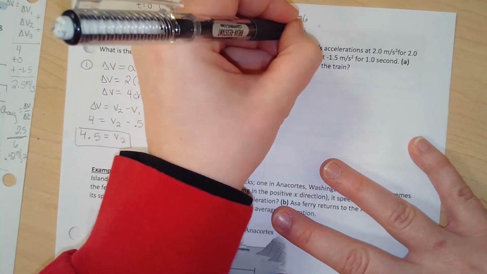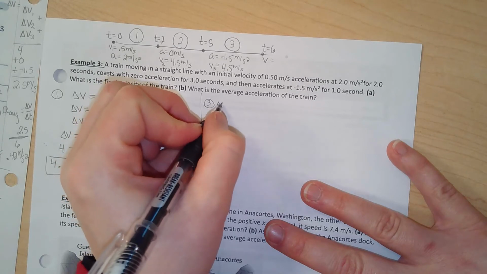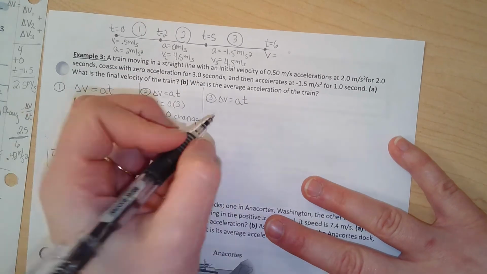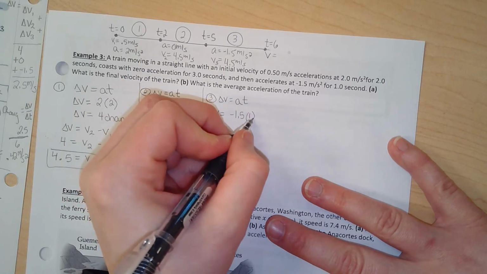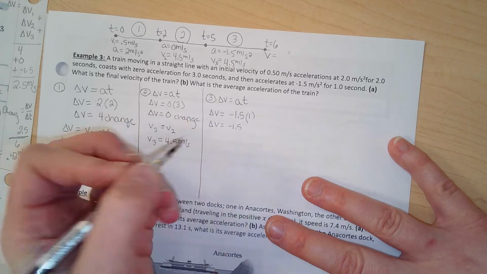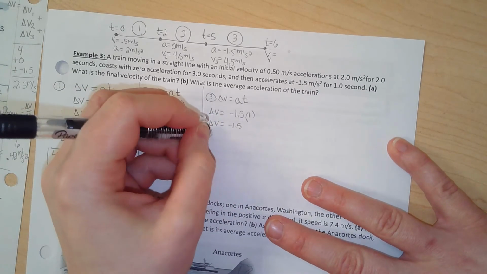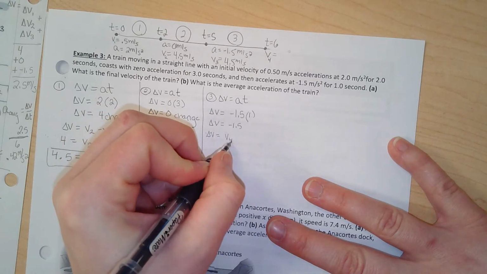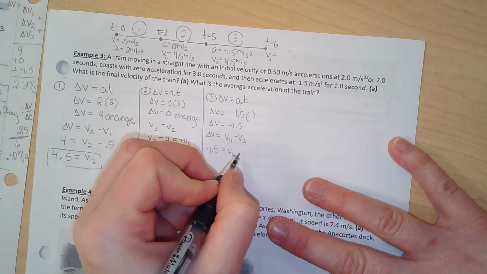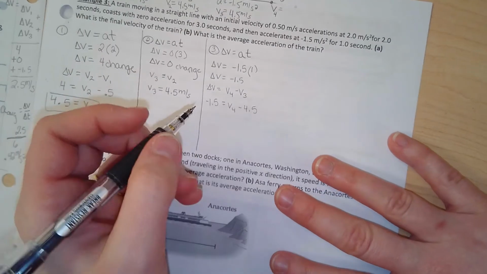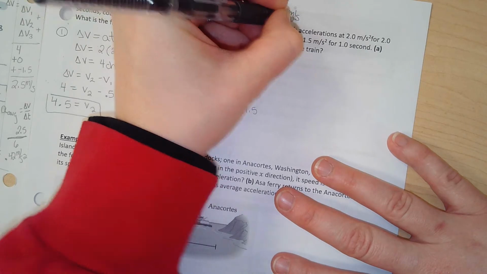I would also like to figure out what my velocity is back here. So part 3, I know that my change in velocity is my acceleration during that time times my time. So my change in velocity is, and the acceleration here is negative 1.5, and the time that elapses is just 1 second. So my change in velocity is negative 1.5. Now, this is going to be my velocity number 4. So I'm going to write change in velocity equals velocity 4 minus velocity 3. And my change in velocity is negative 1.5, so negative 1.5 equals velocity 4 minus 4.5. If I add 4.5 to both sides, I get 3 for velocity number 4. So that's 3 meters per second for my ending velocity.